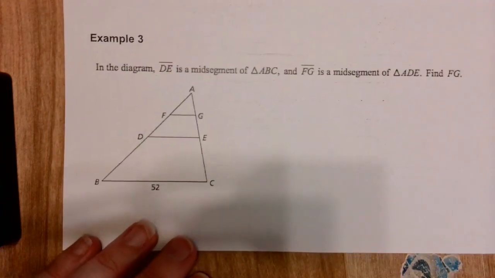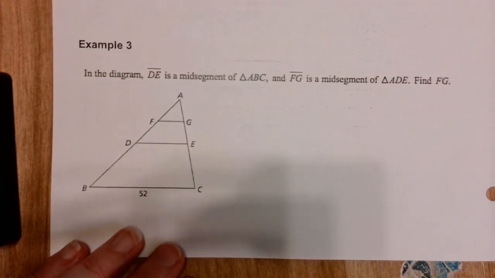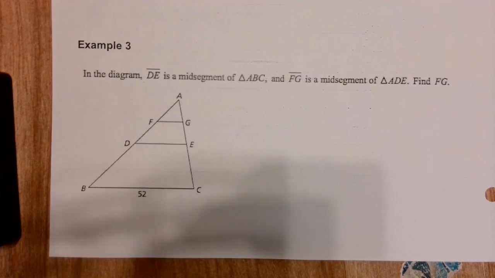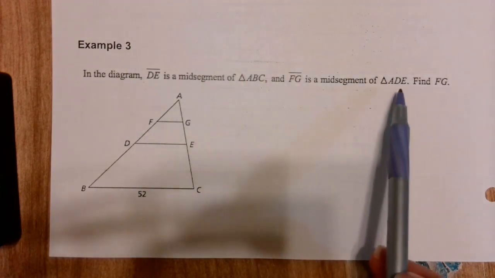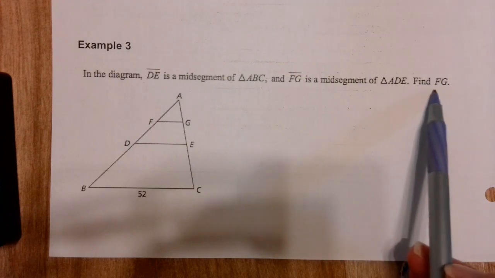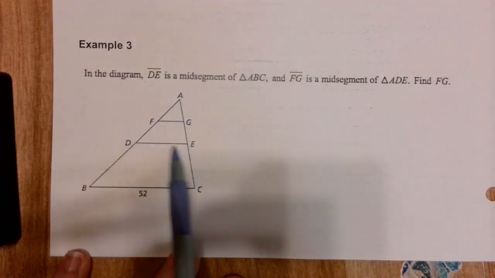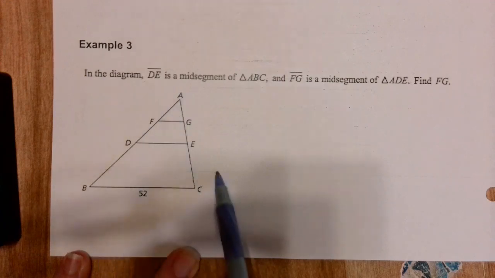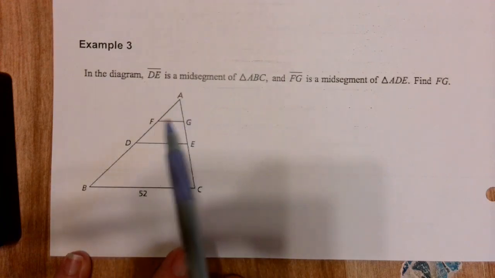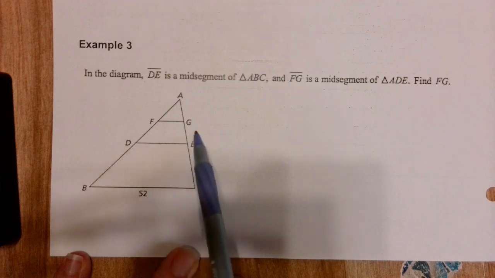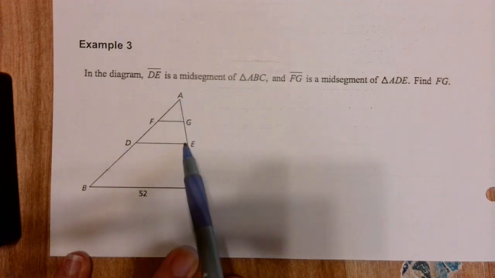Example 3, in the diagram, DE is a mid-segment of triangle ABC and FG is a mid-segment of triangle ADE. Find FG. So we're told DE is a mid-segment of the big triangle and FG is a midsegment of this medium triangle.